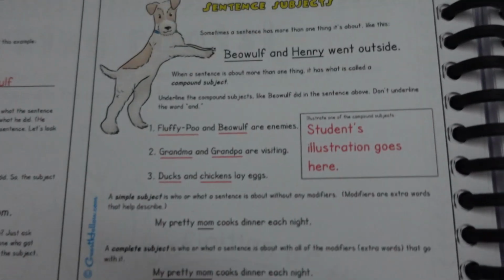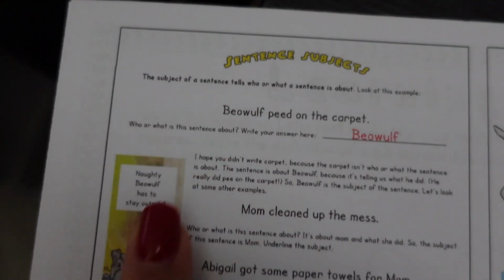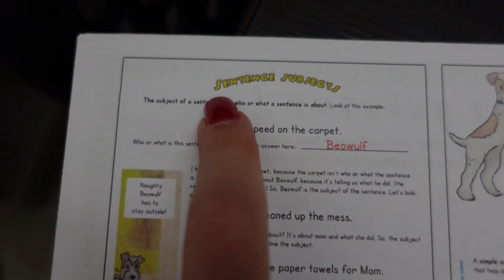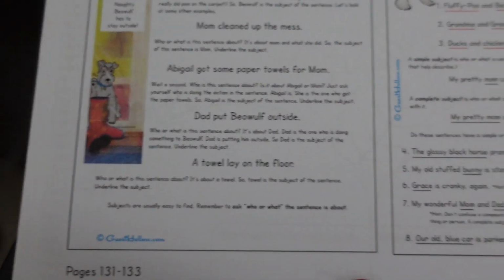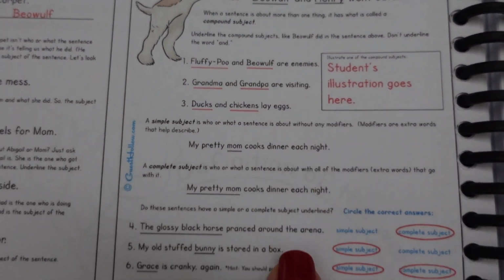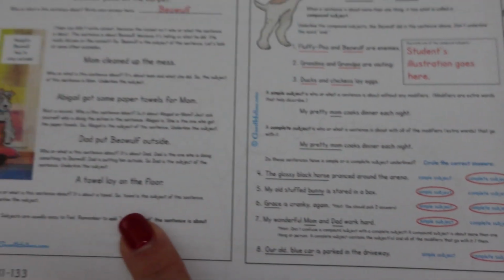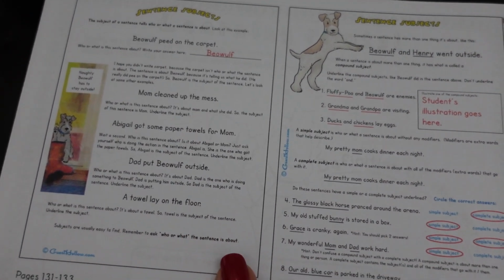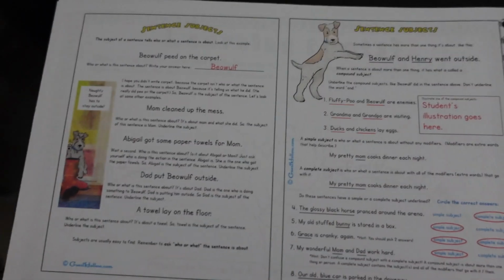So we're going to go to these pages in our workbook, 131. This is my teacher guide, so it shows me a smaller version of it, but we're still going with sentence subjects. We're going to read that, and then there is a worksheet for them to complete. Super quick. This will probably take us less than 10 minutes to complete, and then we're done for grammar for the day.